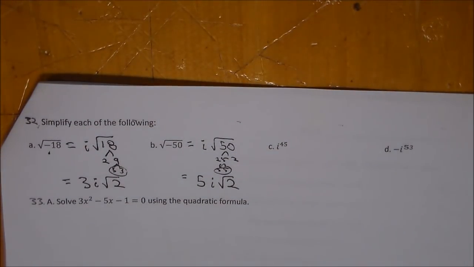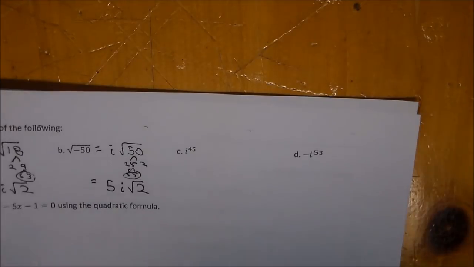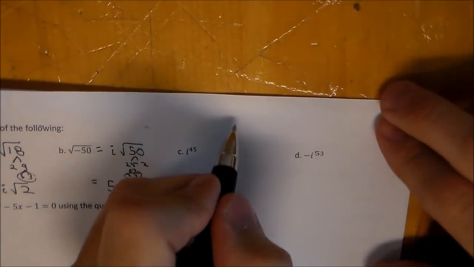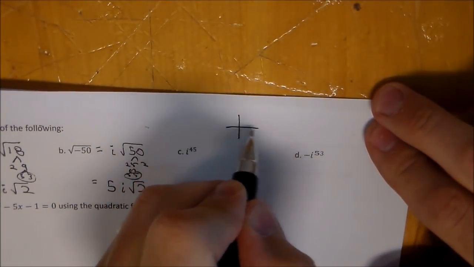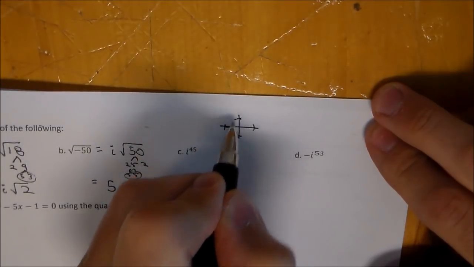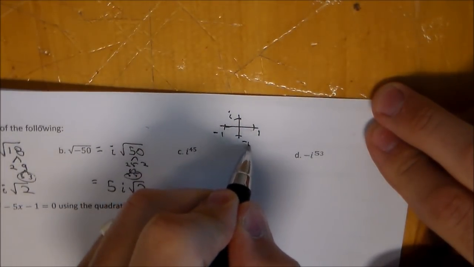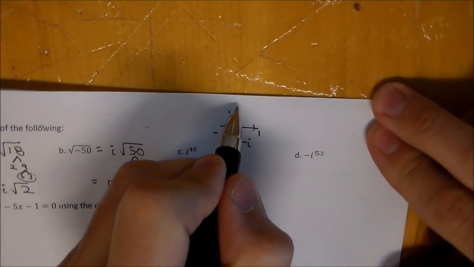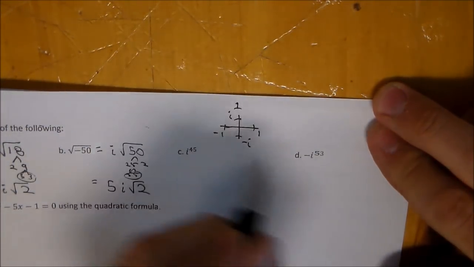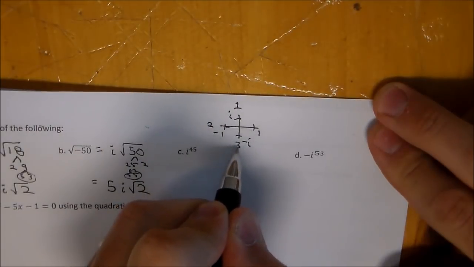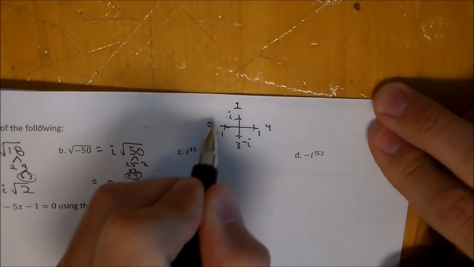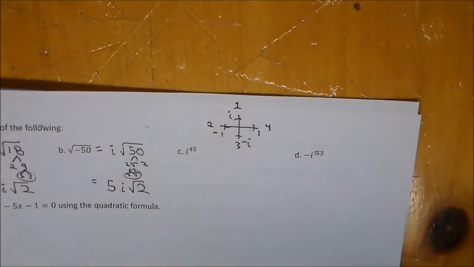Now we have i to the 45th, and then we also see i to the 53rd. For this one, we have to use the pattern that we have. Now, if we think of the complex plane, you have 1 and negative 1 as your real numbers. i and negative i are your imaginary. i to the first is in this location. Then we have squared, to the third, to the fourth, and it keeps rotating around because every 4 it repeats.